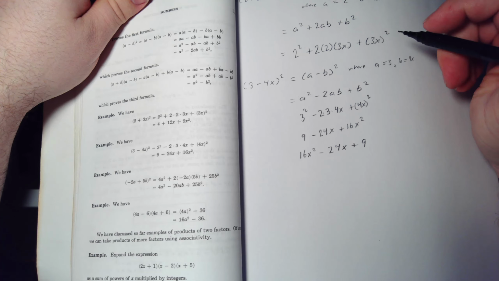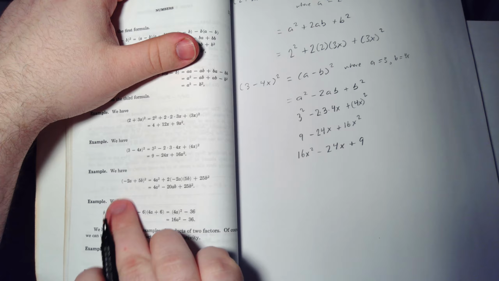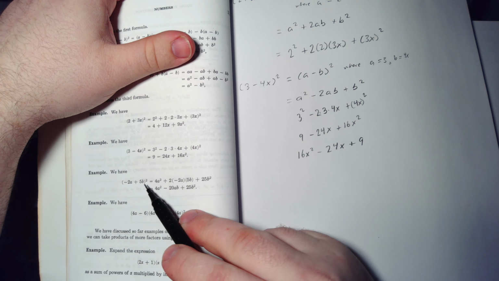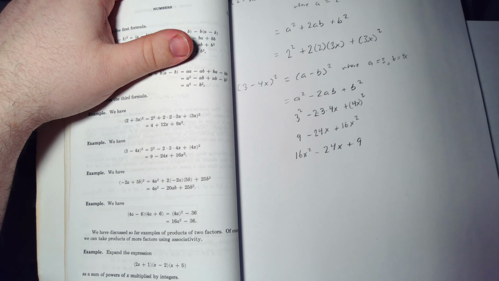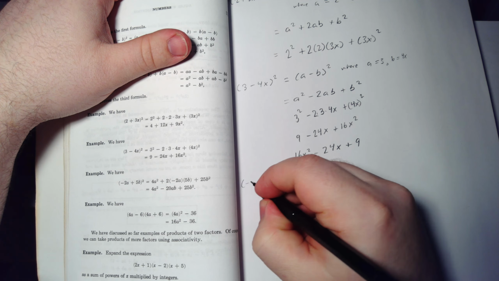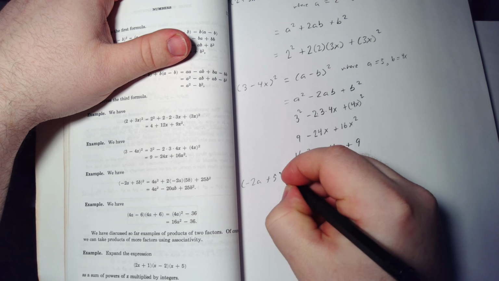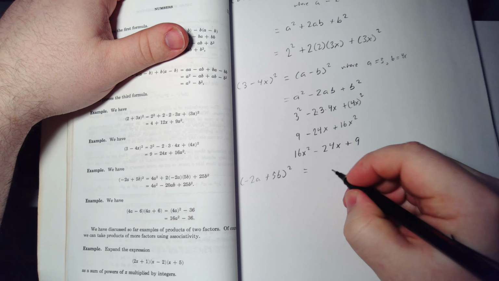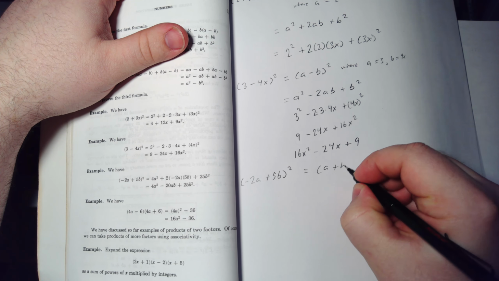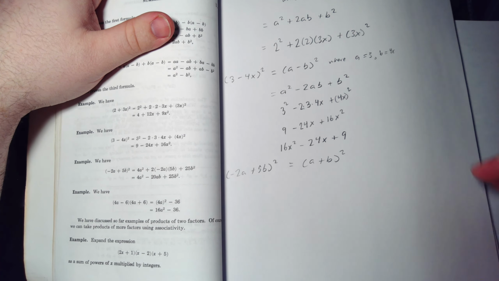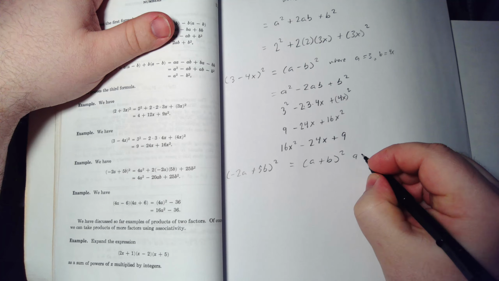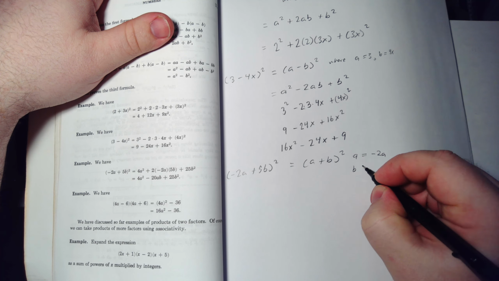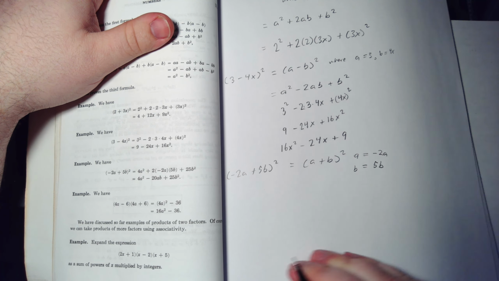Okay, so then we have another example here. We have minus 2a plus 5b in parentheses raised to the second power. Let's write that out. Minus 2a plus 5b to the second power. So what does this look like? Well, this looks like a plus b squared, where a is equal to negative 2a and b is equal to 5b.